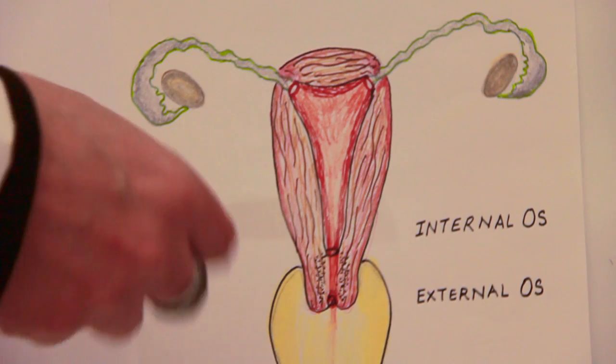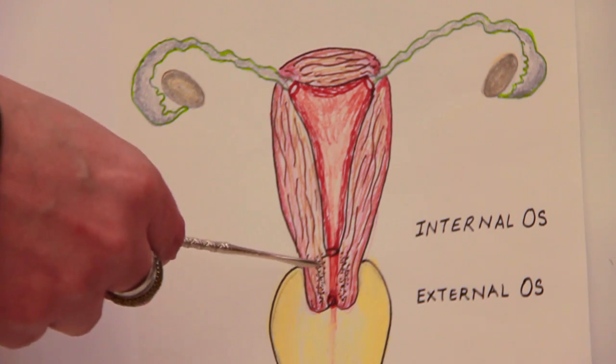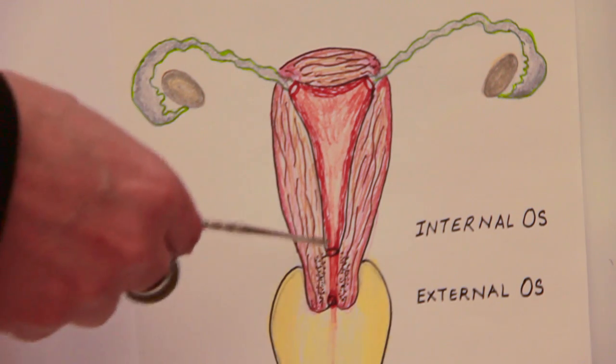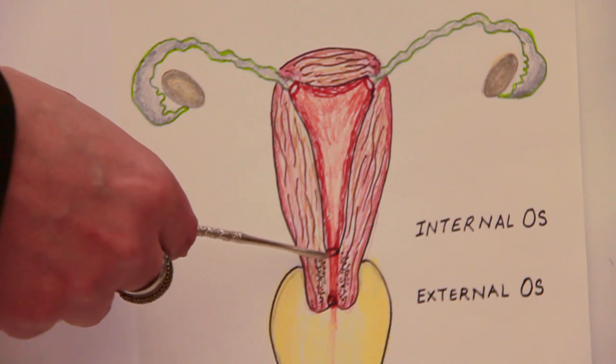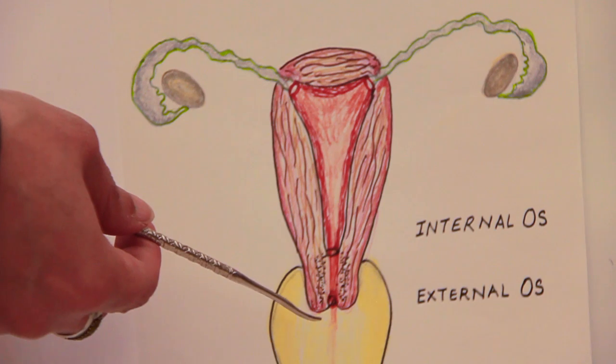So what happens is that initially, at the time of birth, the epithelium of the entire cervix, both endo and ecto, was simple columnar type.